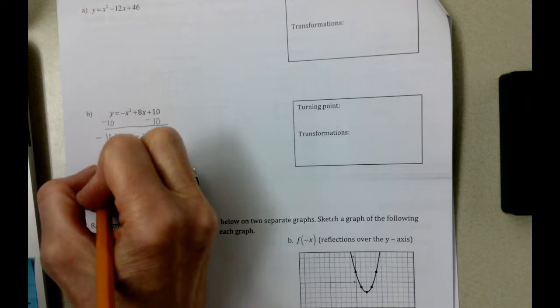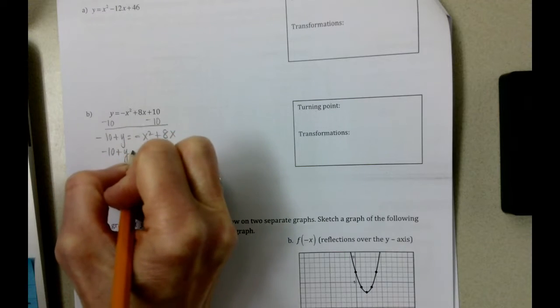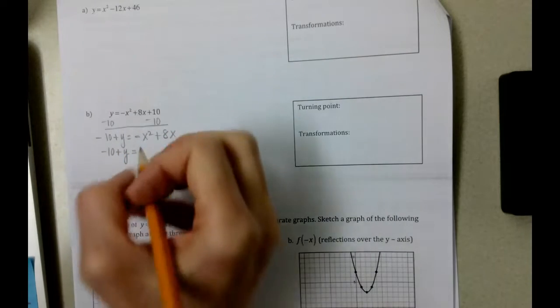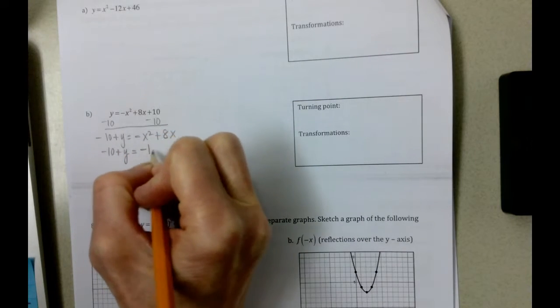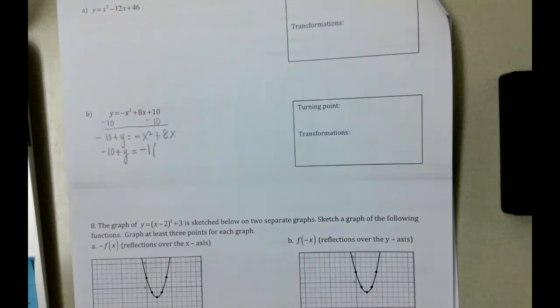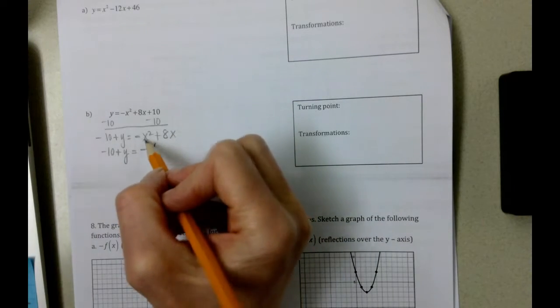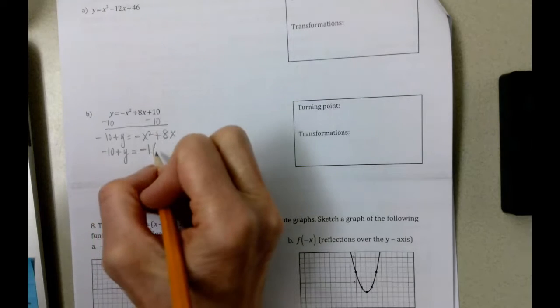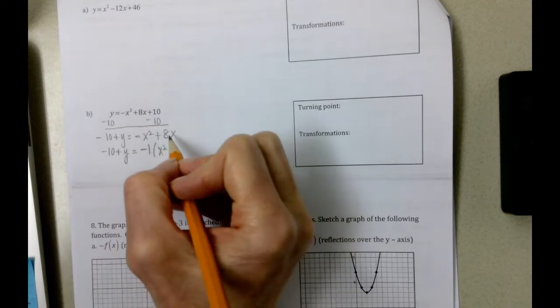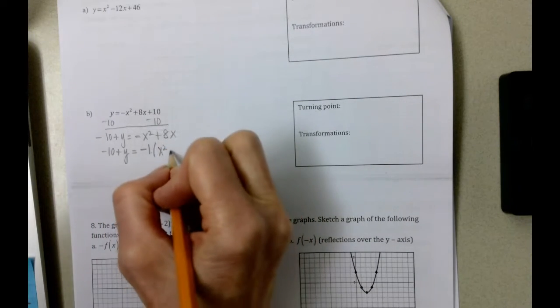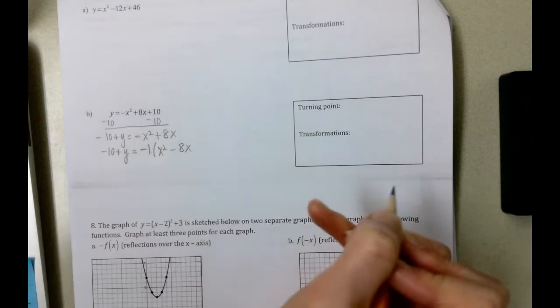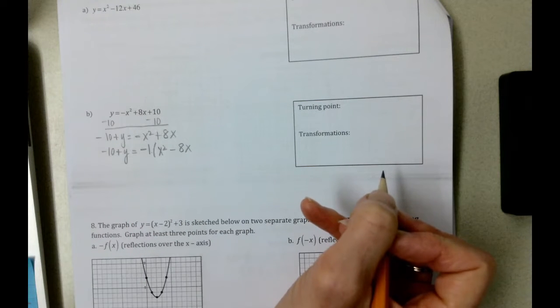So this is going to be negative 10 plus y. Nothing's going to change over here on the left side, but we're going to factor out a negative 1. And when we factor out a negative 1, negative x squared divided by negative 1 is positive x squared. Positive 8x divided by negative 1 is negative 8x. And that's going to lead us to our third step.